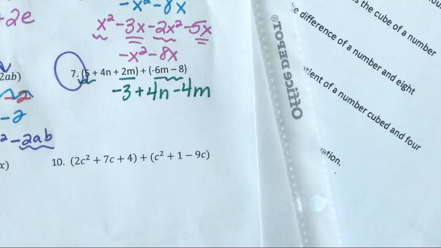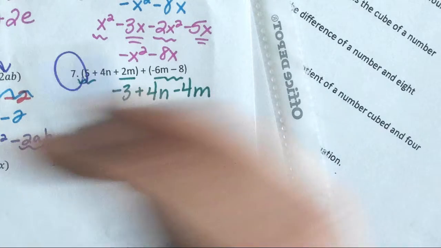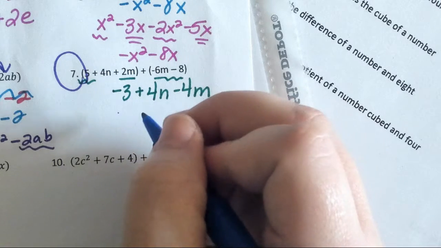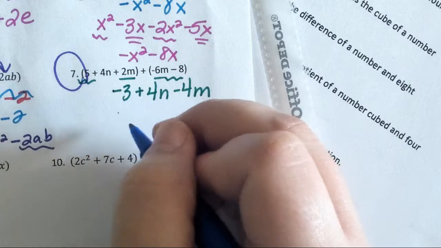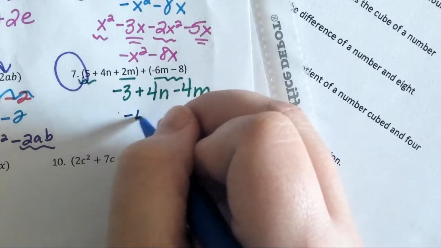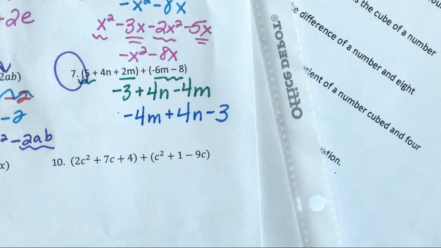You can have a point for that. Is there anything wrong with her answer? Because they're not backwards. Okay, someone said it's backwards. How would you fix it? Okay, so will you read? Who said the numbers out loud? Say it again. -4 plus -4m plus 4n minus 3. Okay, your group can have a point.